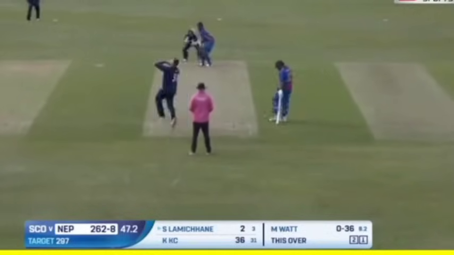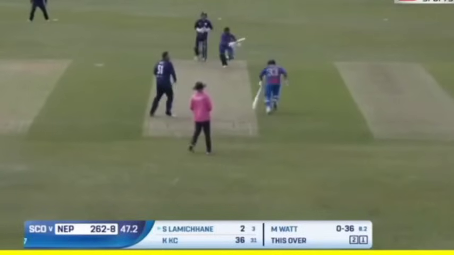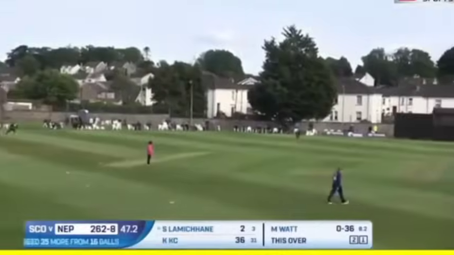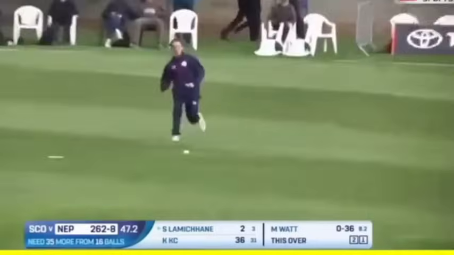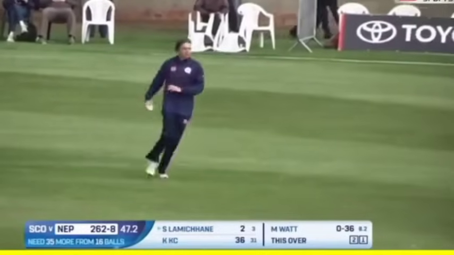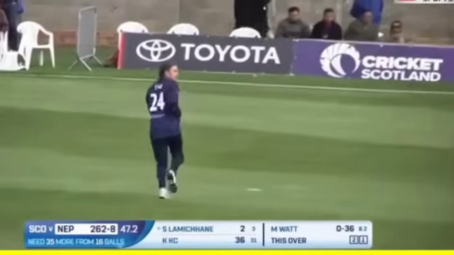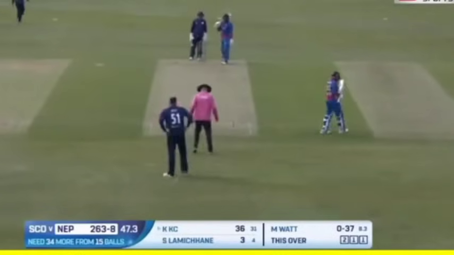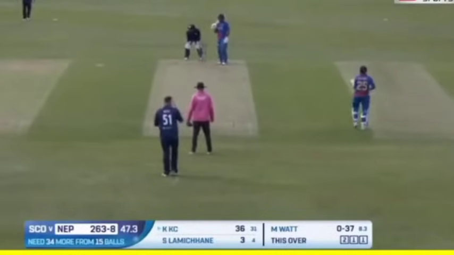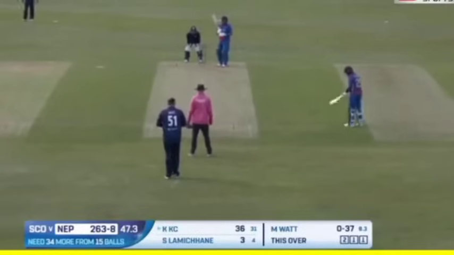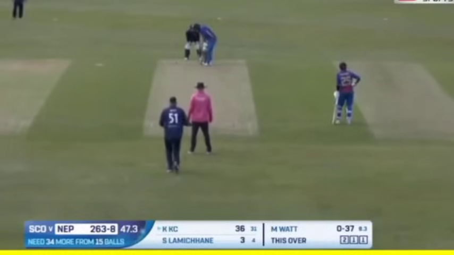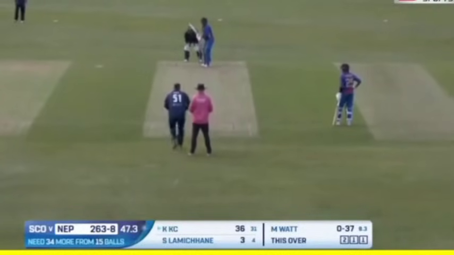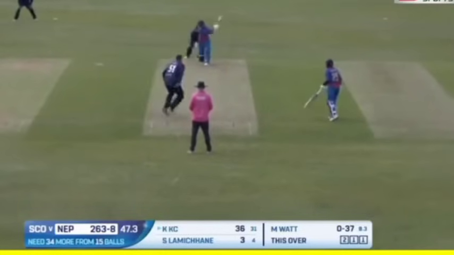Just waiting. Lamichhane will target the leg side, but no timing at all. Will KC take the second? I think he's going to turn it down. He wants to strike. He's going to have 3 balls from Mark Watt here. You'd imagine at least 1, if not 2 of these is probably going to need to go over the rope to get Nepal back in the game. 34 required off 15. The broad shoulders of Karan KC. Targets the leg side, surely.